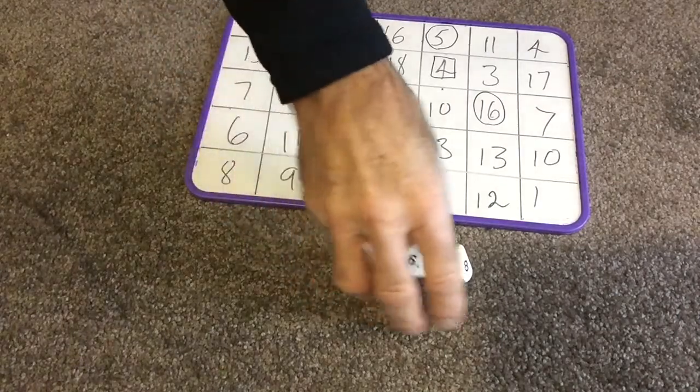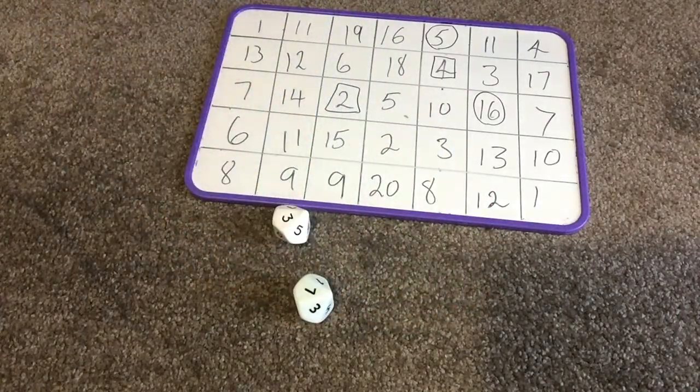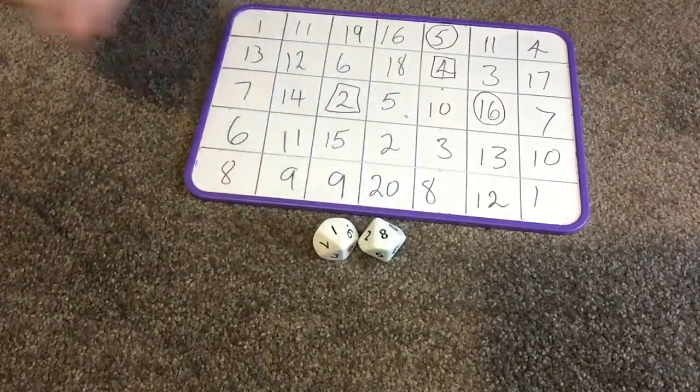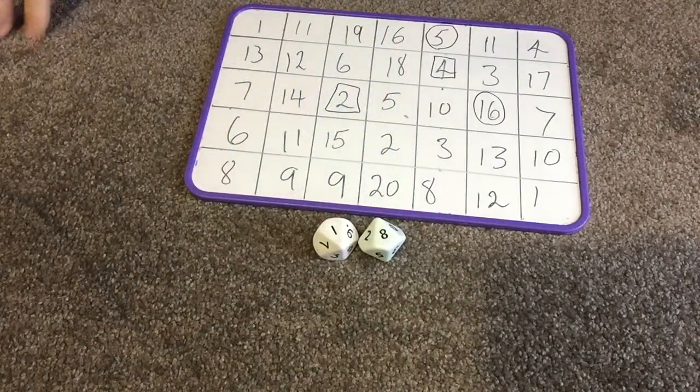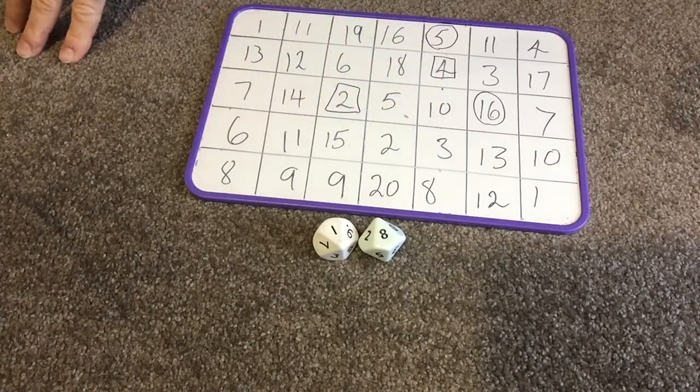I could make a 2-digit number and then another 2-digit number and use a hundreds chart. Say if I rolled 73 and 18 or 81, 73 plus 18, or 73 take away 18, or 81 take away 73. Lots of ways of using it. Be the first one to nominate an equation and find the number that suits that.